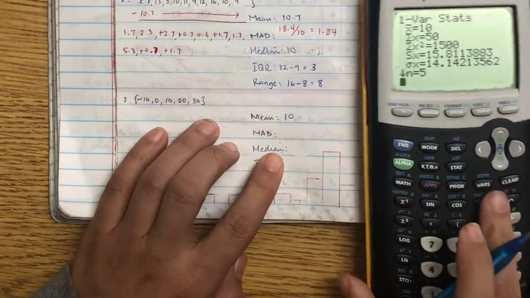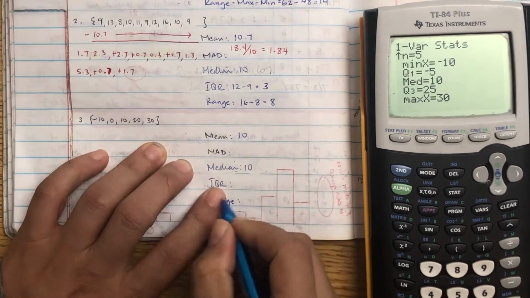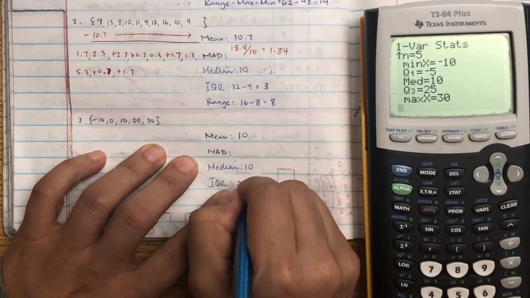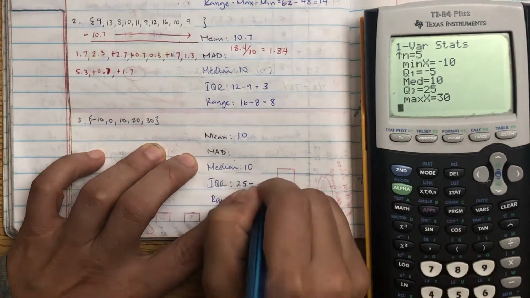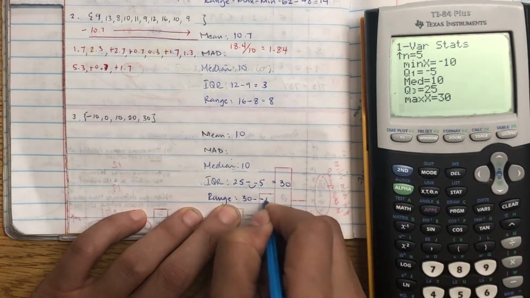Alright, so the mean is 10. Now I'm going to show you how to use the calculator to find the MAD, after I find the median, the interquartile range, and the range. So IQR is Q3 minus Q1. The range is the maximum minus the minimum.